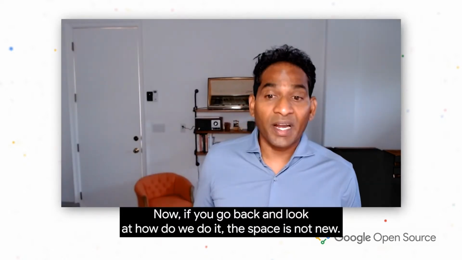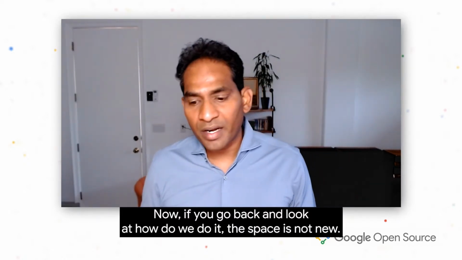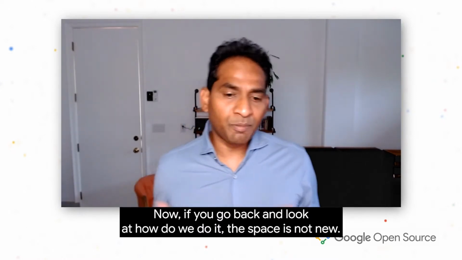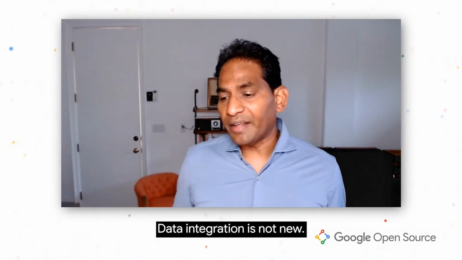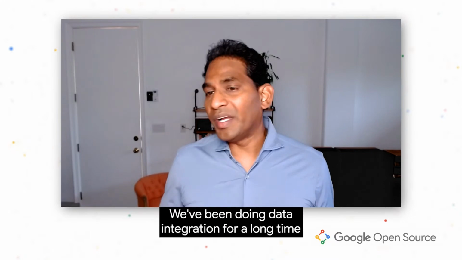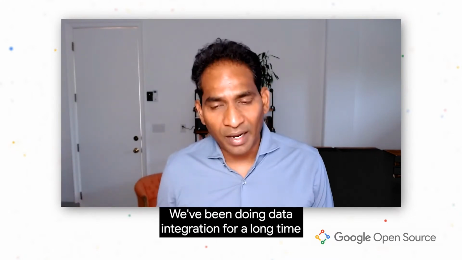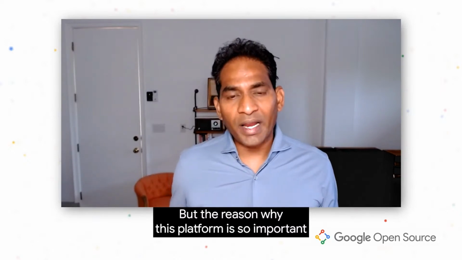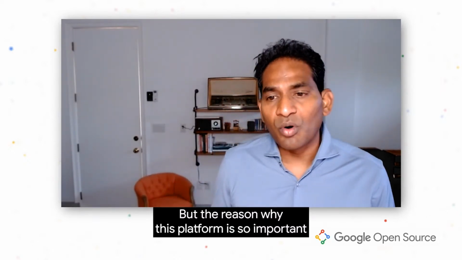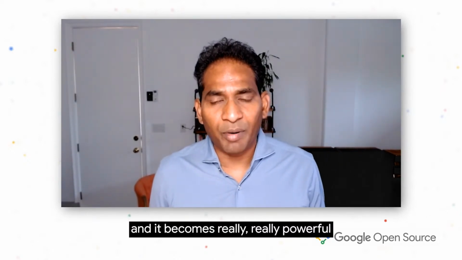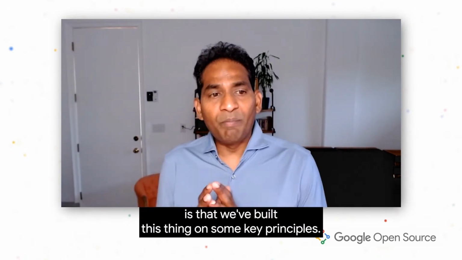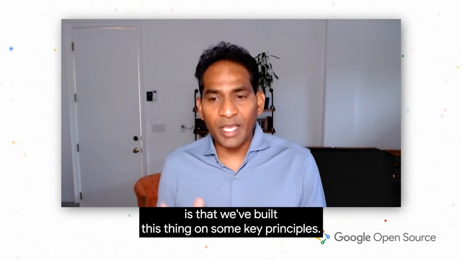Now if you go back and look at how we do it, the space is not new. Data integration is not new. We've been doing data integration for a long time, and we've been moving data around. But the reason why this platform is so important, and becomes really powerful, is that we built this thing on some key principles.